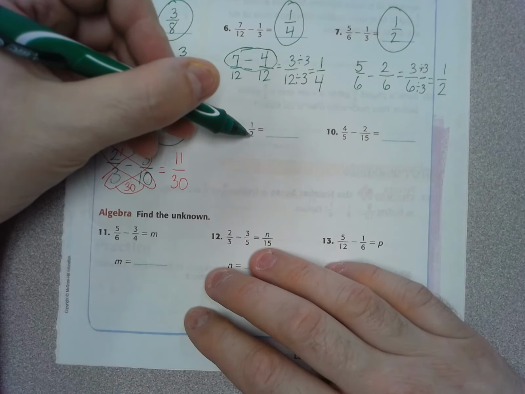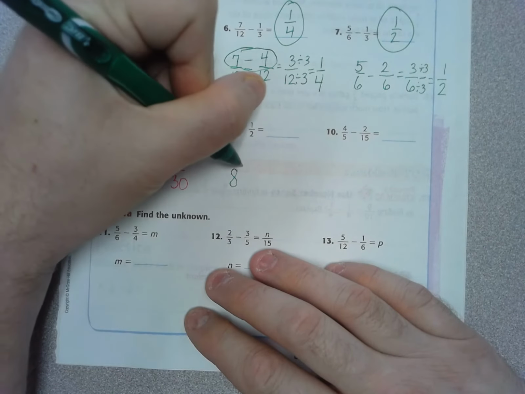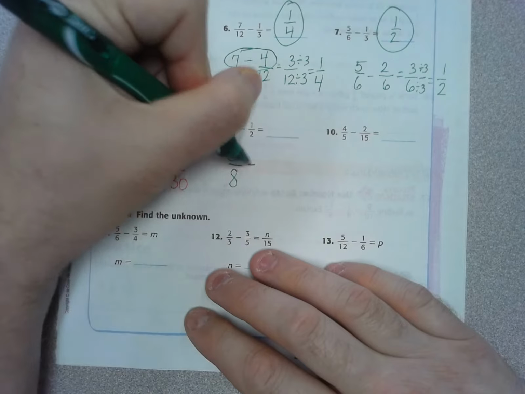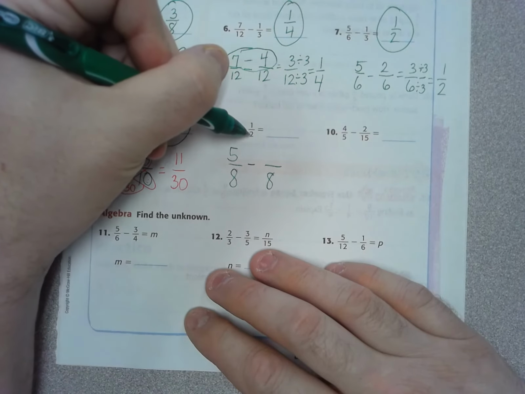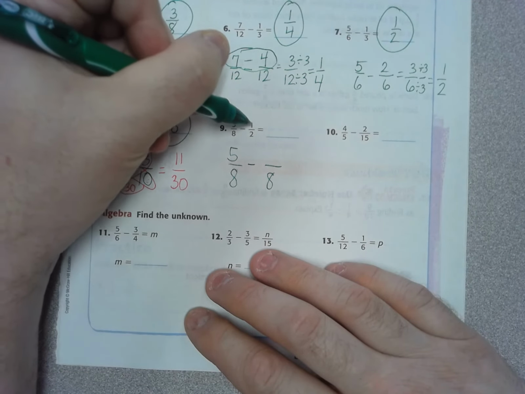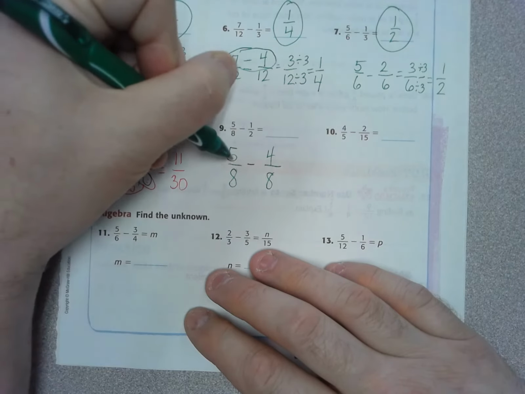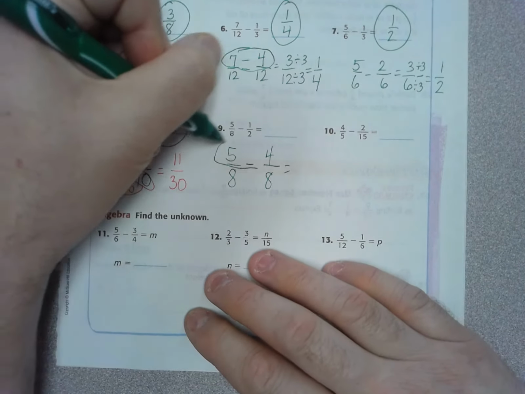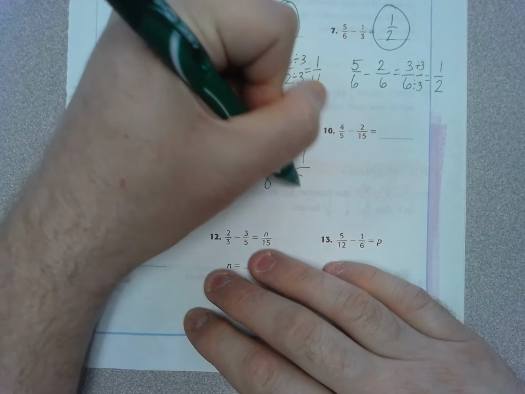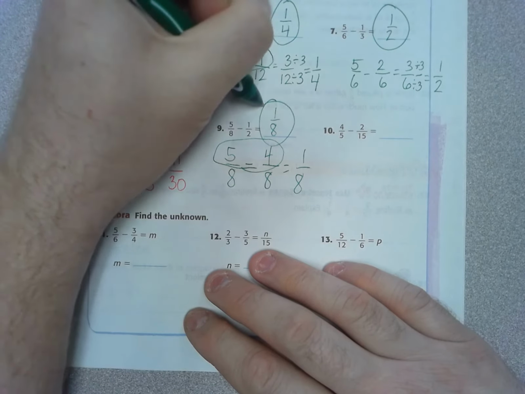Okay, small number 2. Does it fit in 8? Yes, it does. So we're going to use the 8 for both. What times 2 equals 8? It's 4. So 4 times 1 is 4. 5 minus 4, because remember we subtract, is 1. These stay the same. 1/8 is our answer.